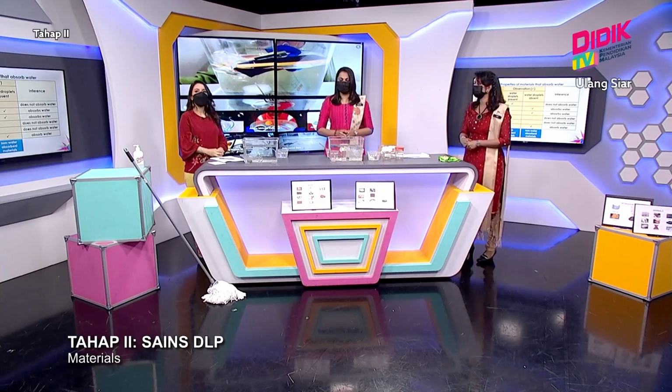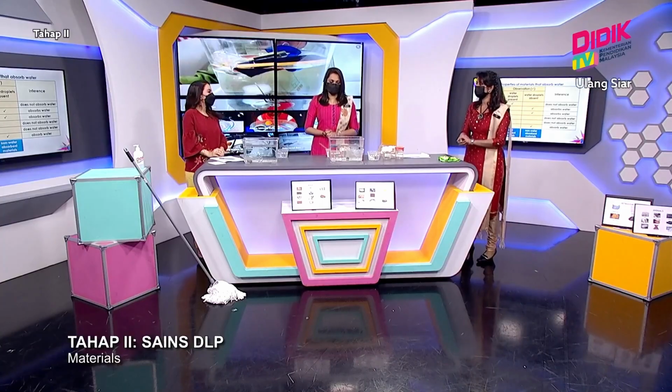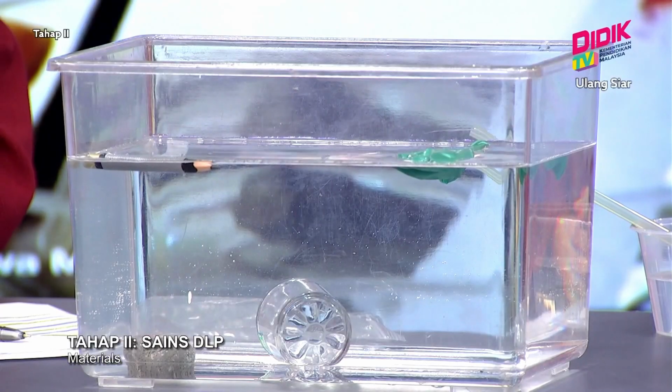Yes, exactly. And we can also give another reason. The objects that are above the water level have the ability to float. And the ones below the water surface have the ability to sink. To sink. But Shafika, do you notice something?